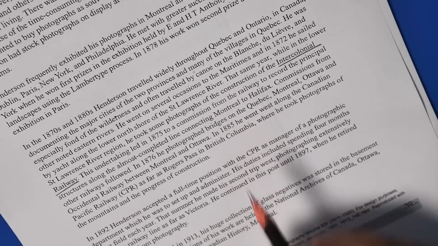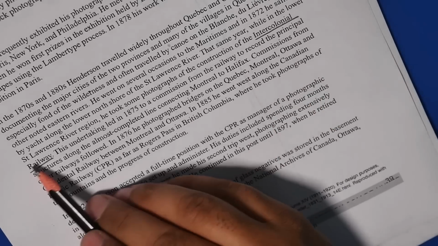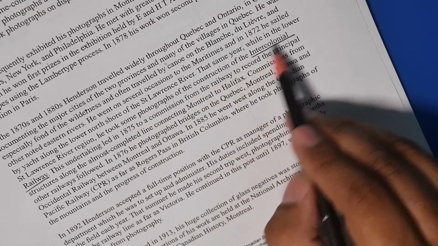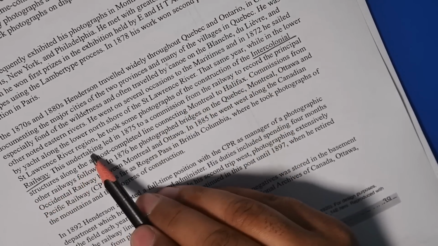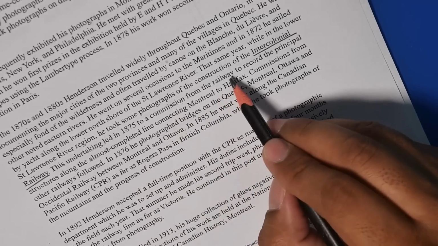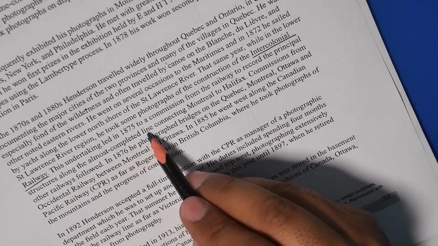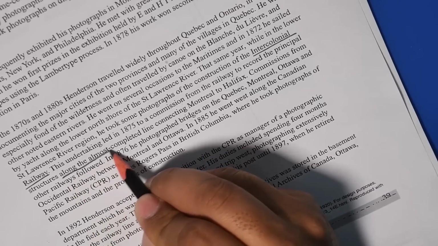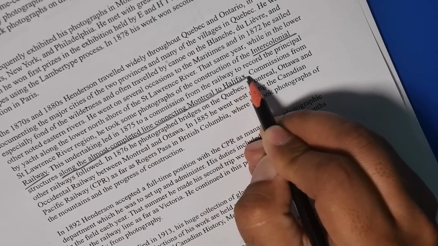That same year, while in the lower St. Lawrence River region, he took some photographs of the construction of the Intercolonial Railway. This undertaking led in 1875 to a commission from the railway to record the principal structure along the almost completed line connecting Montreal to Halifax. This one. Now, see that?